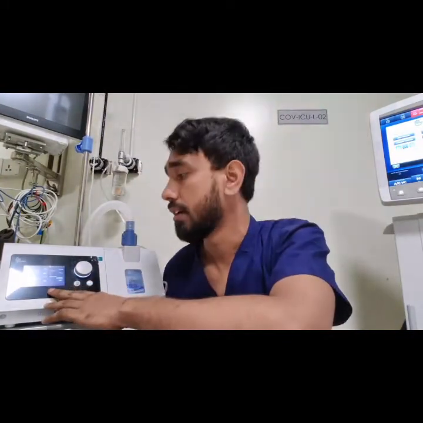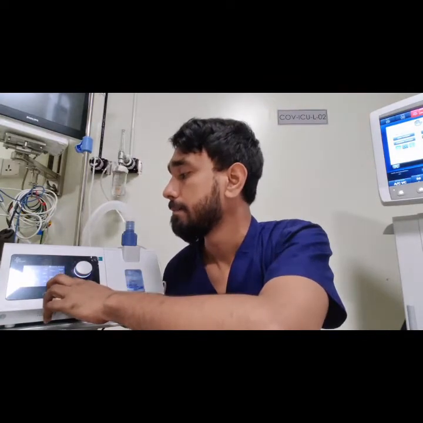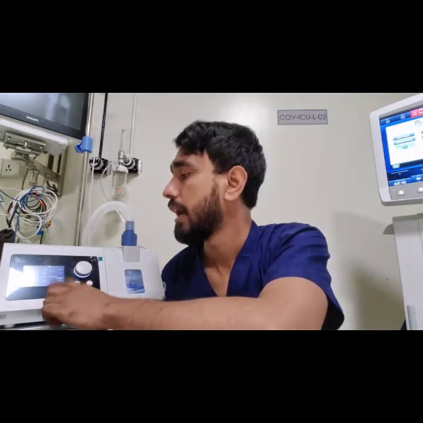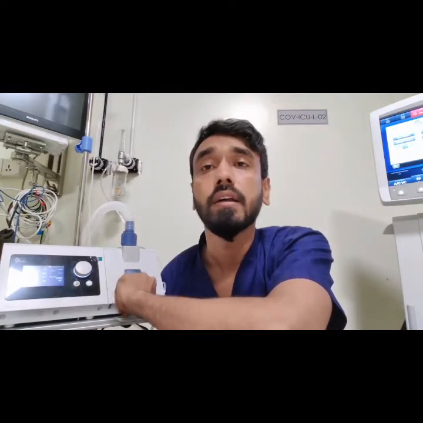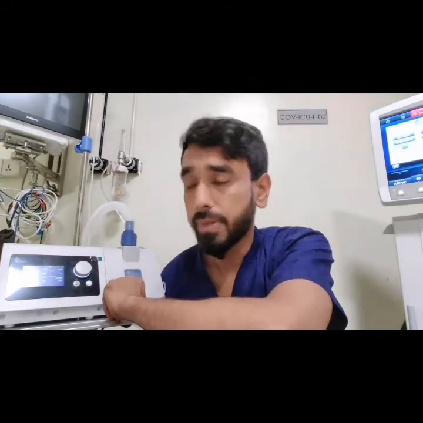We can provide up to 80 liters per minute through this high flow nasal cannula system, and heated and humidified air can also be provided to the patient.